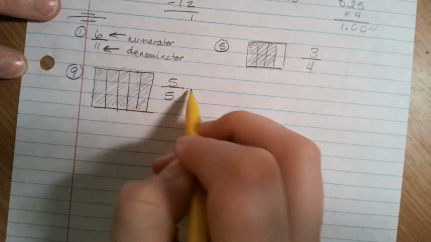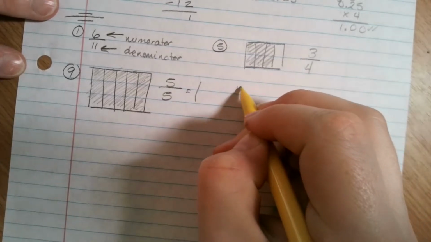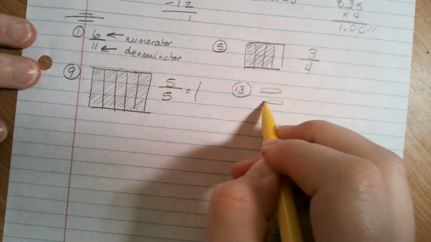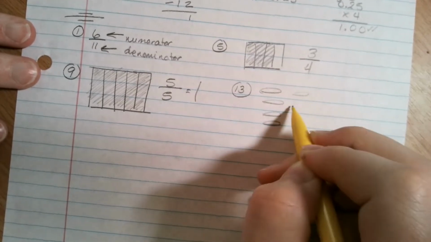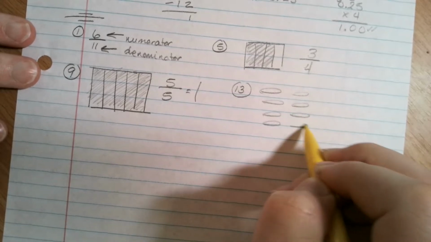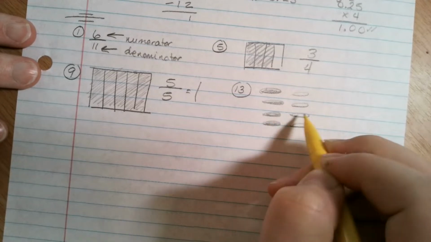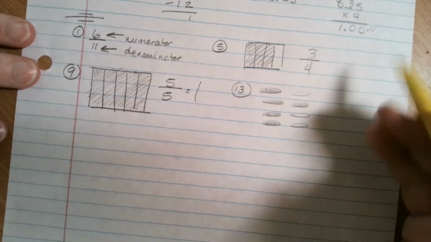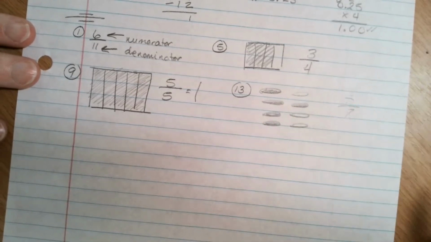And all 5 are shaded, which we know to be 1. $13, we are given 8 pieces, of which 4 or 5 are shaded.